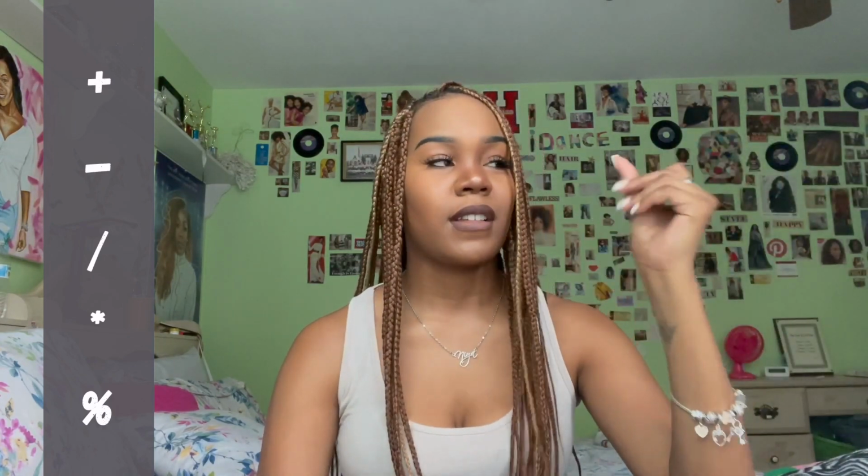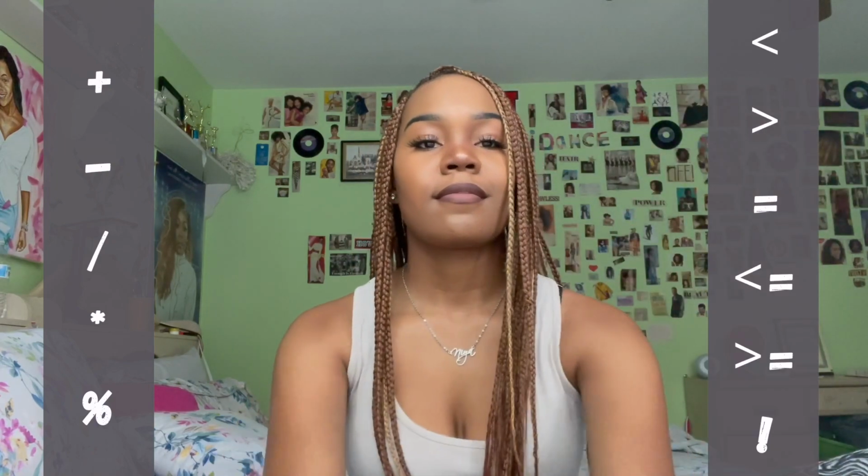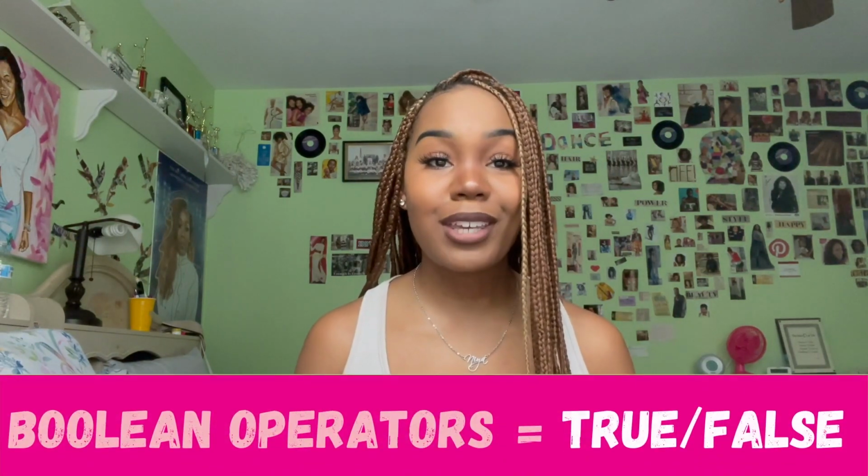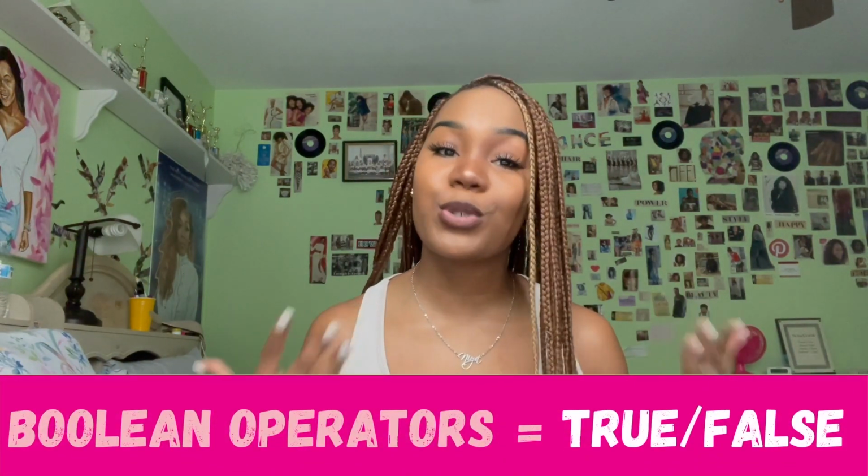Hope that makes sense. So we've gone over our math operators, and we've also gone over our comparison operators. Now what's left to go over is our true-false operators. So when we talk about Boolean operators, we're referring to true-false operators. So I'm going to try to break this down as simple as possible.